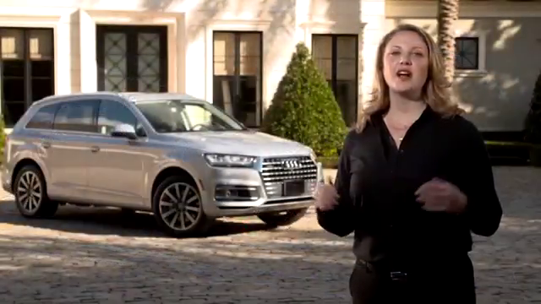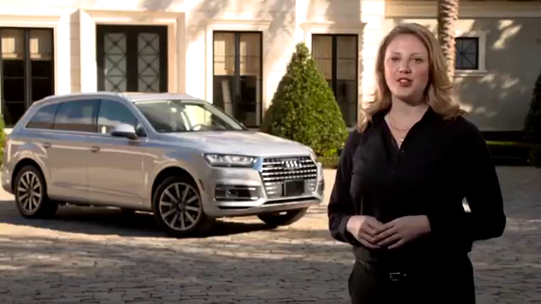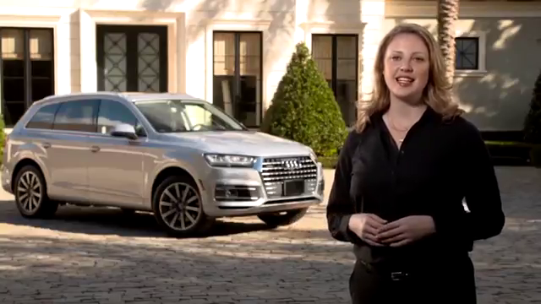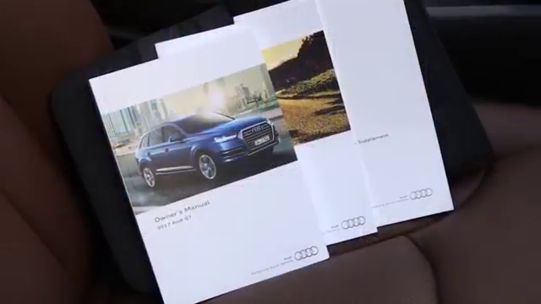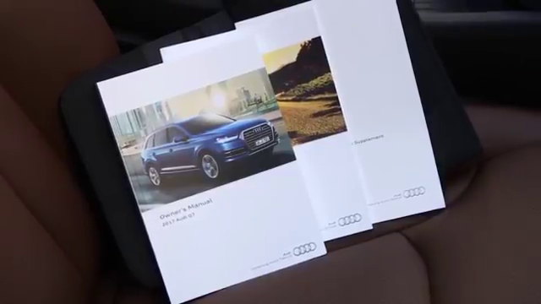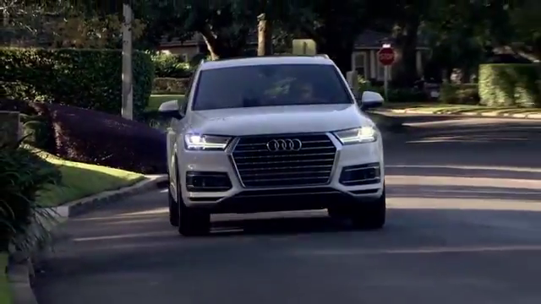The drivetrain of Audi vehicles is truly a marvel of engineering and advanced technology, and the drive-by-wire functionality means more precise shifting, greater control, and increased safety. Be sure to read your owner's manual for all of the capabilities of your electronic shifter, as well as any tips and warnings.